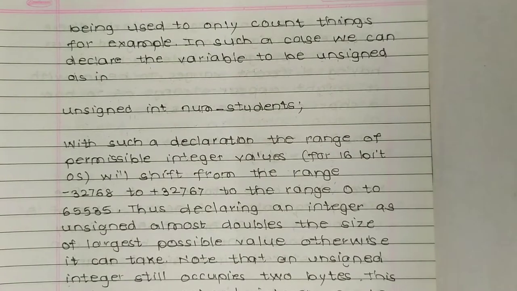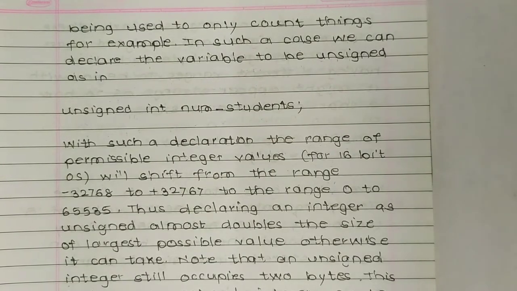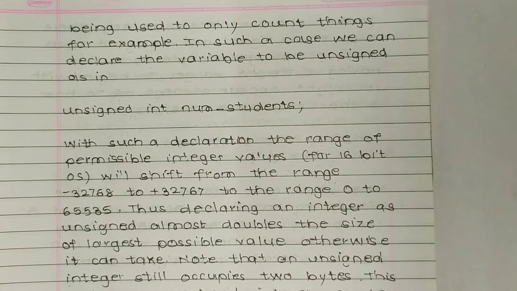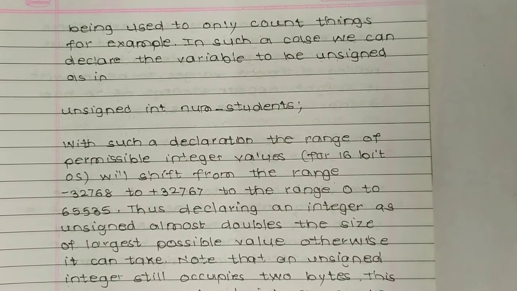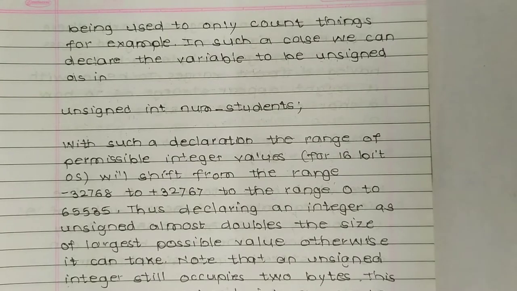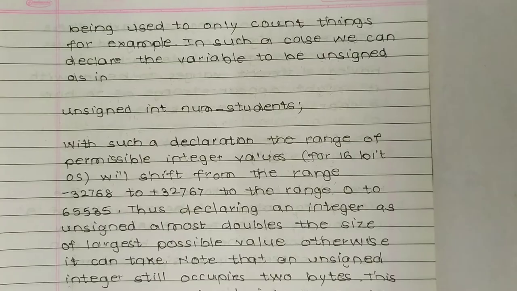With such a declaration, the range of permissible integer values for a 16-bit OS will shift from the range -32768 to +32767 (32767 is given because 0 is also included here) to the range 0 to 65535. So this is the new range now.